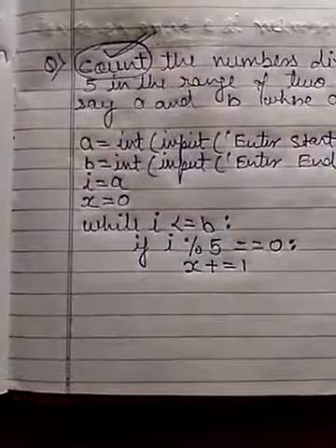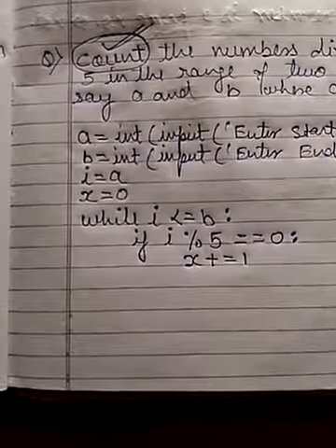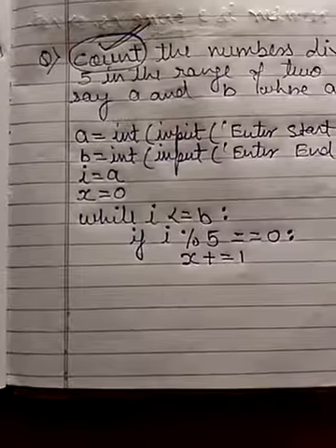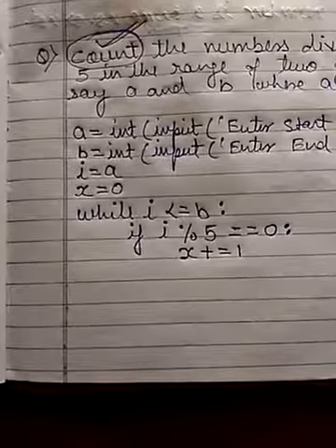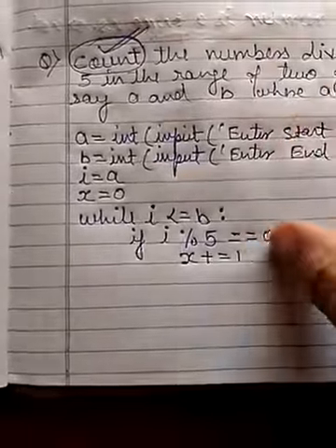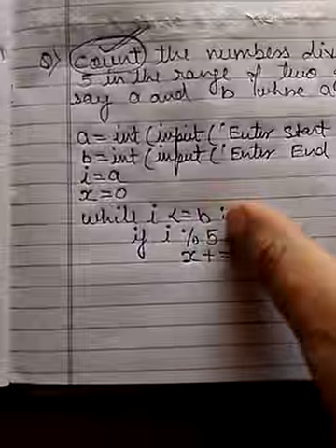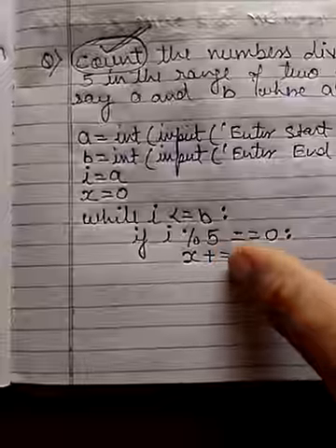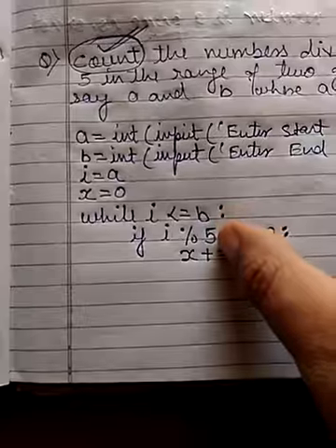So remember that whenever it is asked to count something, you have to take a counter variable. Okay, keep in mind, whenever you require to count something, you need to have a counter variable. Counter variable means a variable which has starting value 0 and it is incremented by 1. So in this way the loop will continue, and whenever this condition is satisfied, it will be incremented by 1. So in this way it will be counting the values which satisfy this if condition.